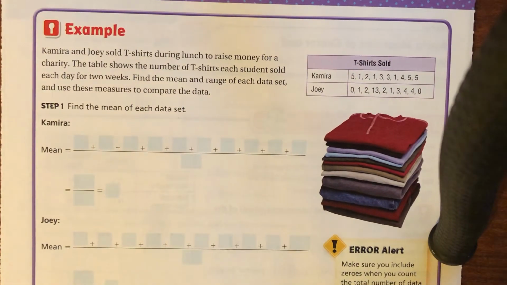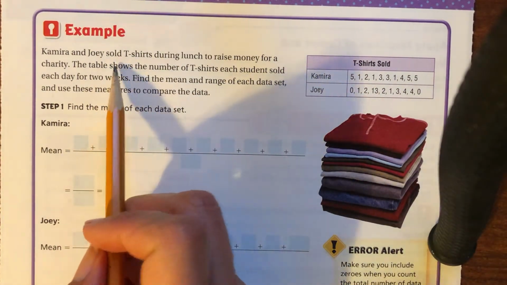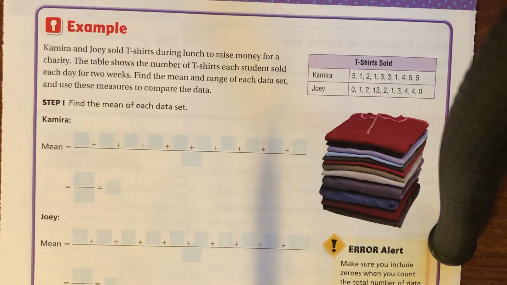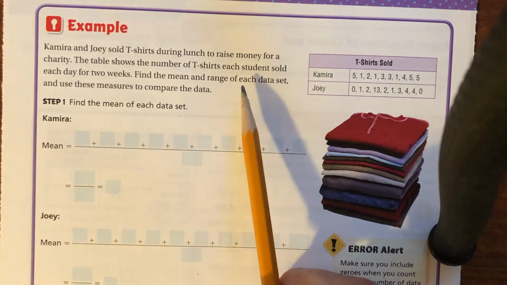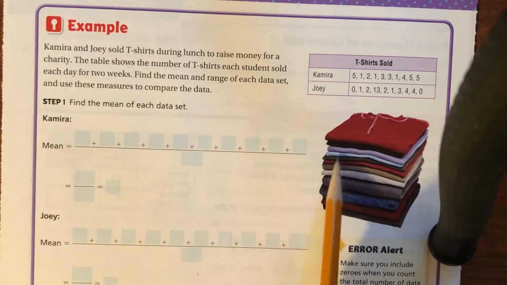All right. Kamira and Joey sold t-shirts during lunch to raise money for a charity. The table shows the number of t-shirts each student sold. Here are their t-shirts.